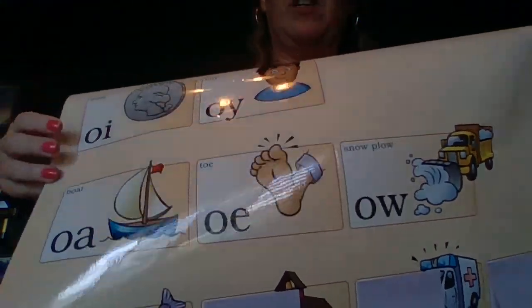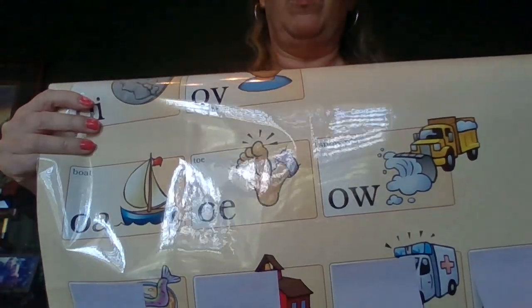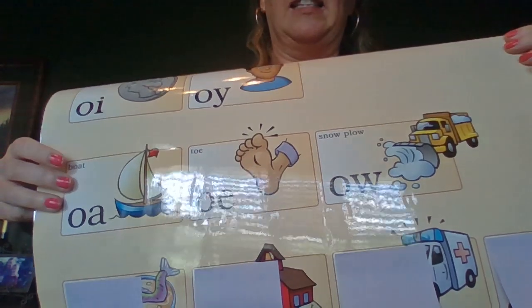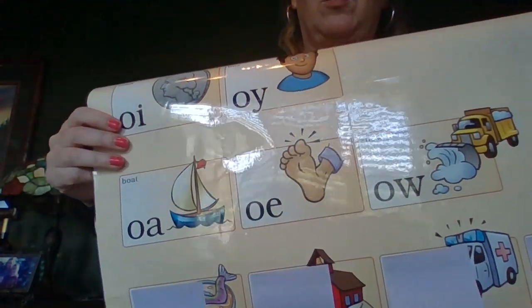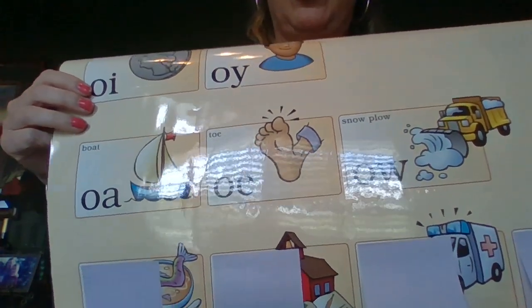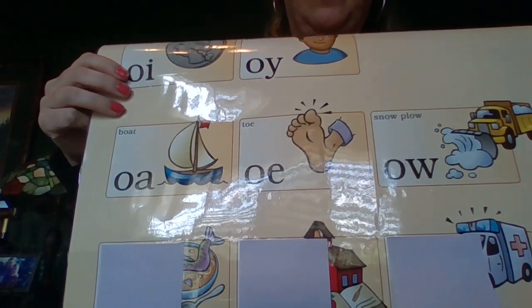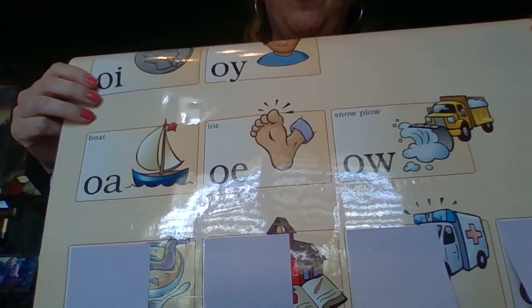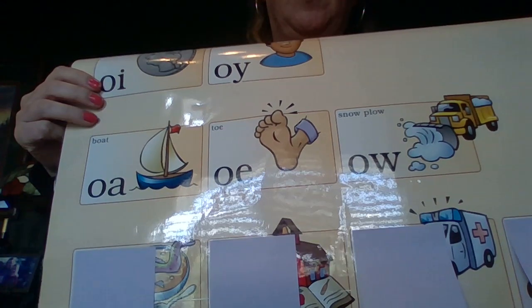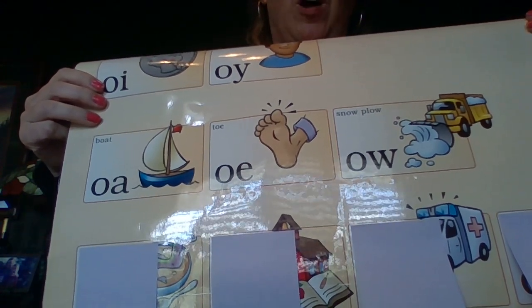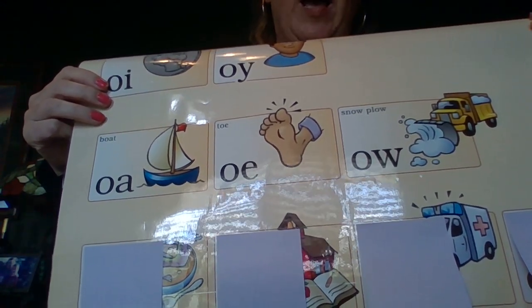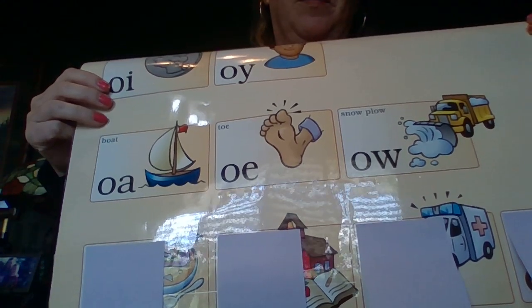Then we have our new ones, and remember our OW has two sounds. So it is OW, snow, OW, plow. OE, toe, and OA, boat. Okay, nice job.